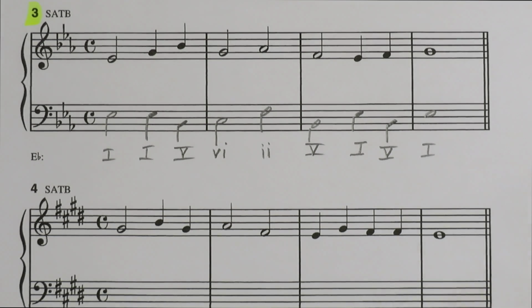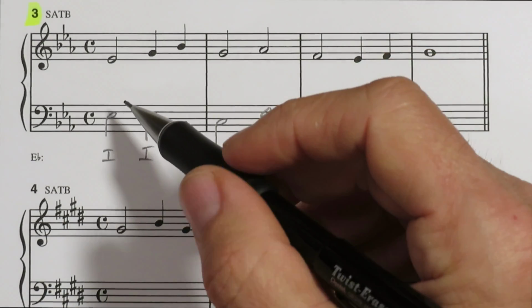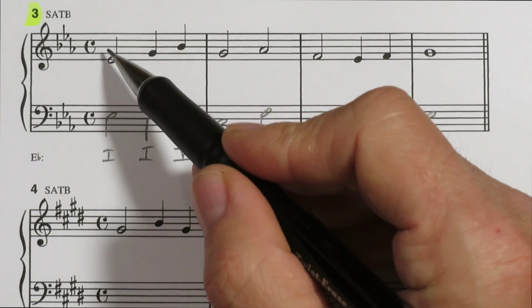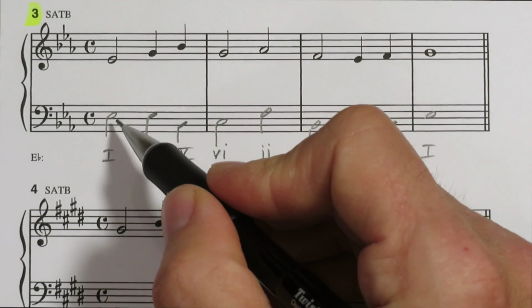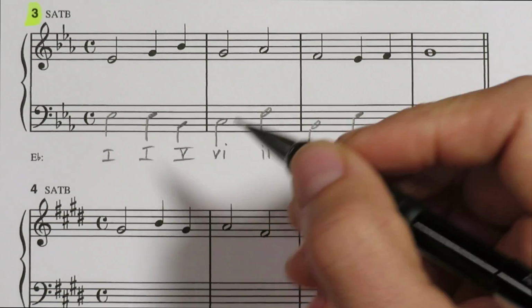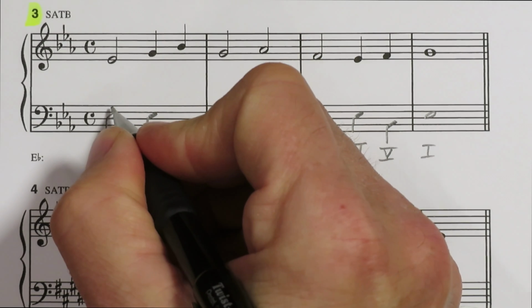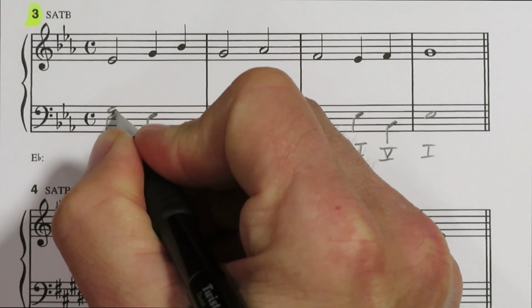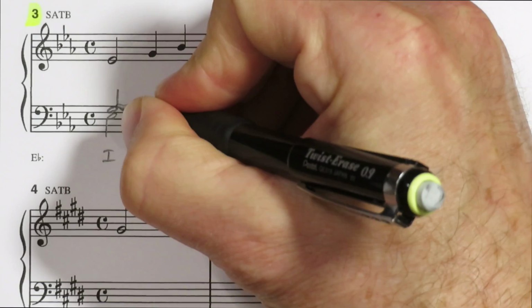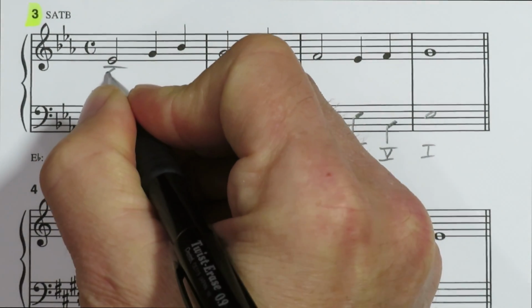Okay, so in the E flat major, we need a G and a B flat. Both the E flats are covered, so you can put the G here and the B flat there.